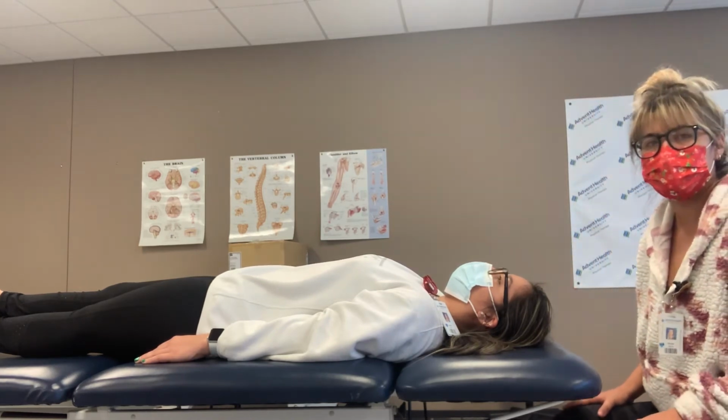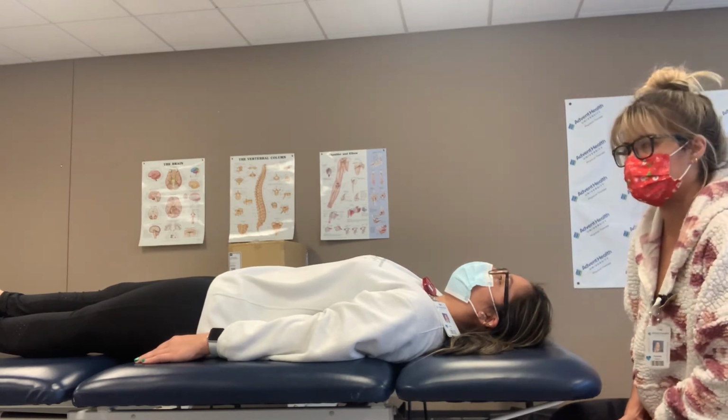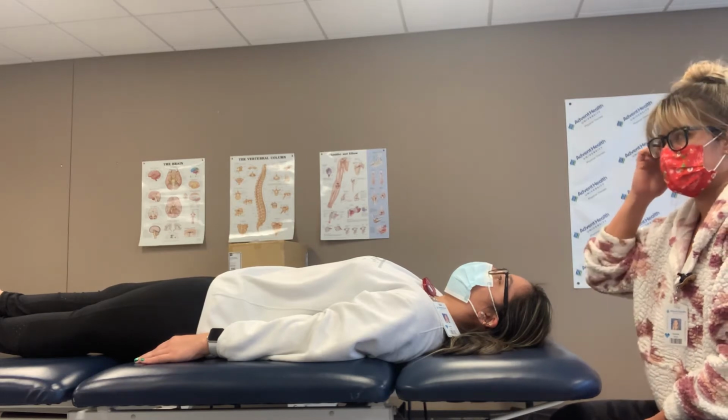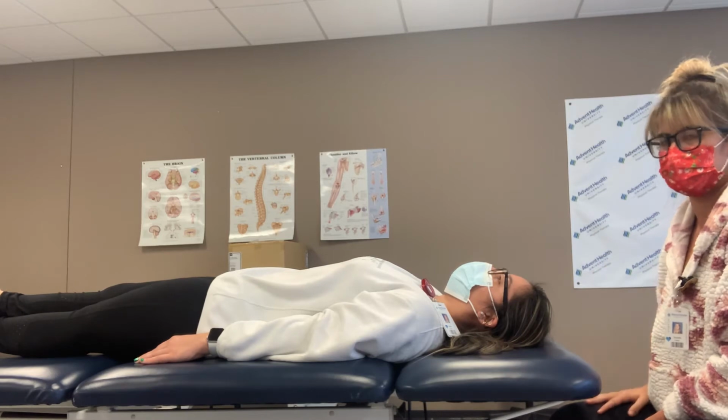The next test I'll be performing is the vertebral artery quadrant test. This is a test that you would want to perform before any manipulation of the cervical spine, just to see if we had any issues with the vertebral arteries. So this is a big test to do before doing any sort of manipulation in the spine.